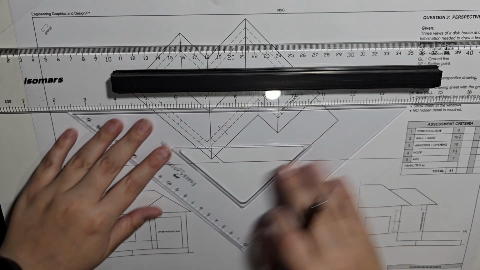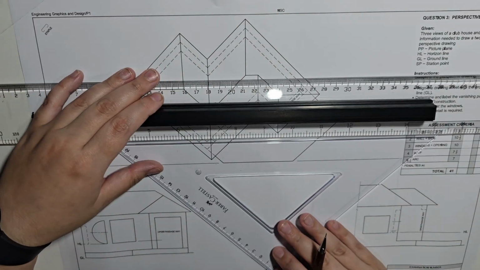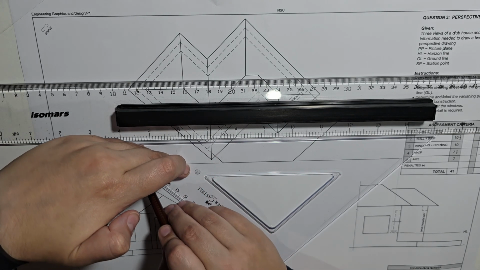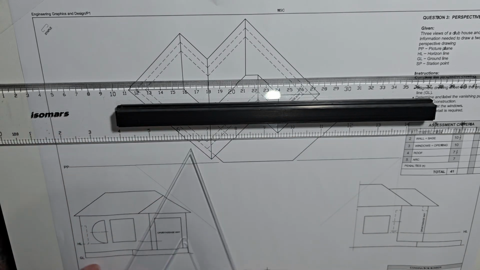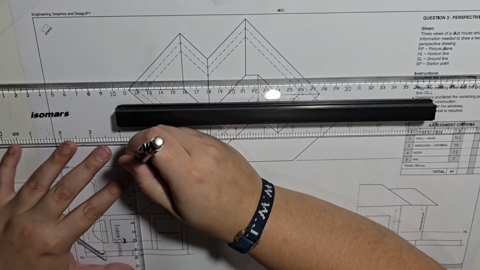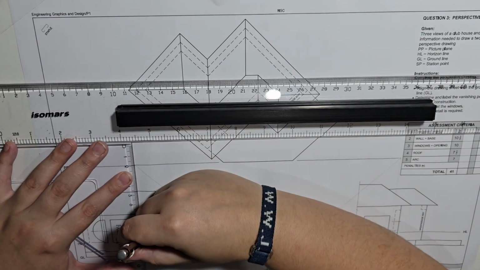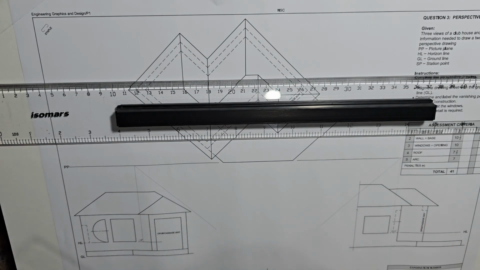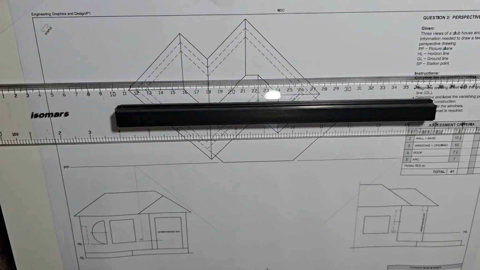Let's get the other side. There we go. This is my left vanishing point. Okay, left vanishing point. Just doing that, you already have 3 marks. So that's 3 marks more than you had in the beginning.